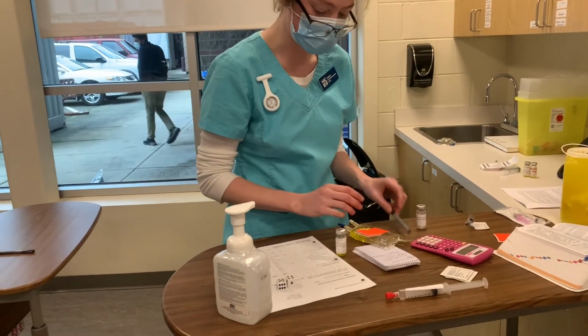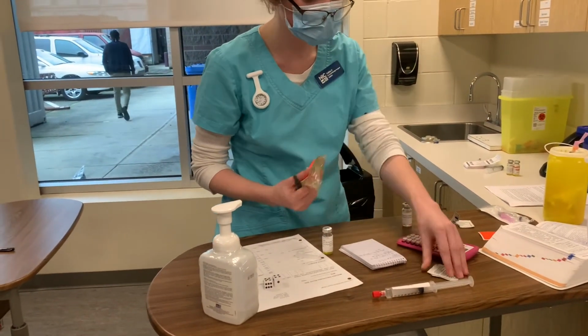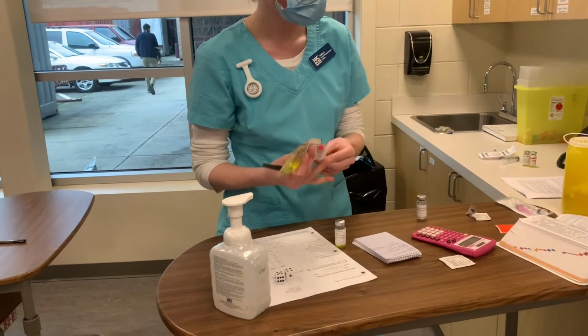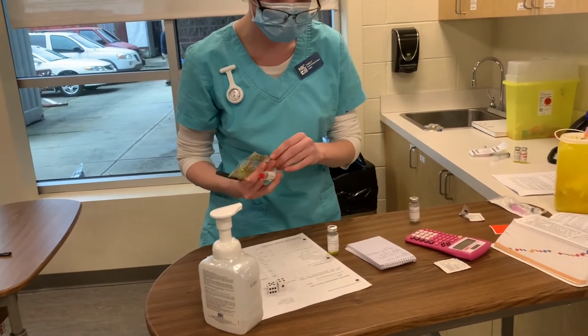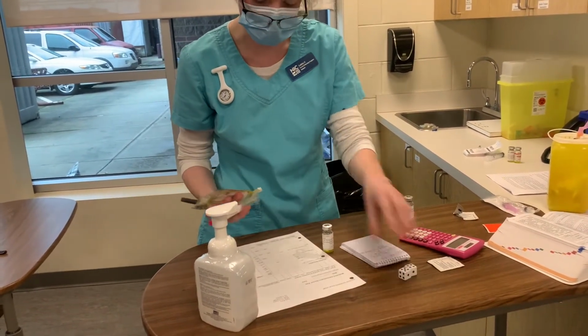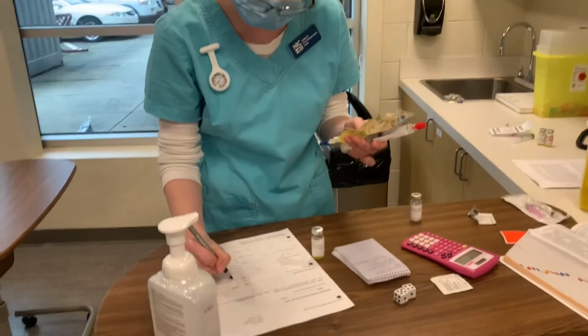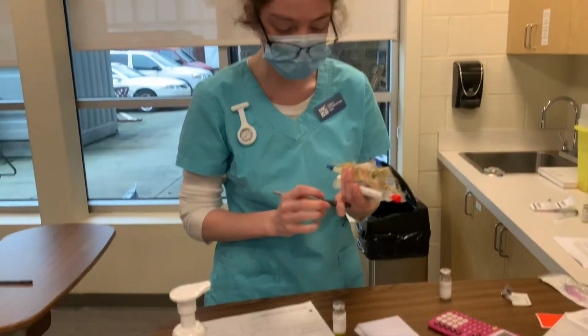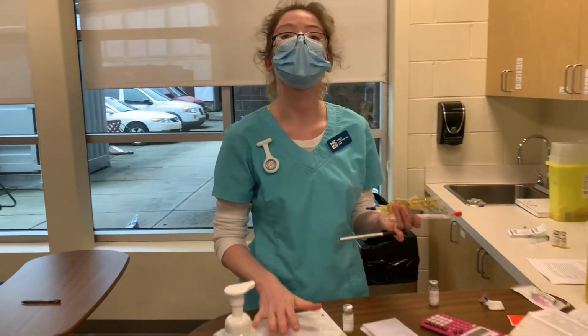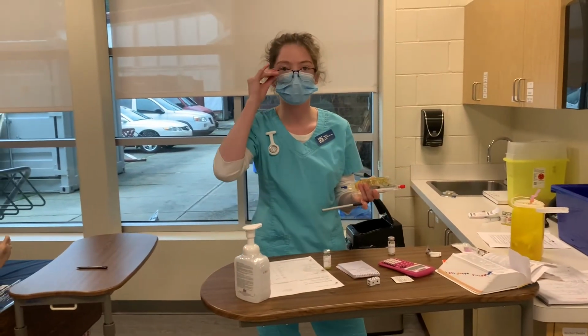And now I have my pen, sanitizer, normal saline for flushing, and I dot the MAR. And normally in practice, I would put the MAR in a drawer for patient confidentiality.